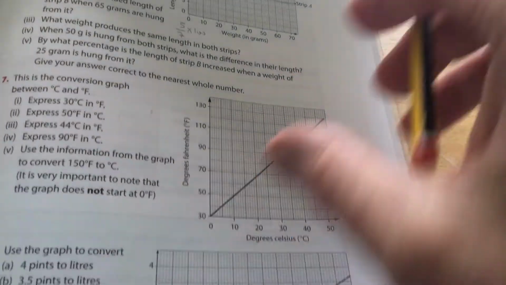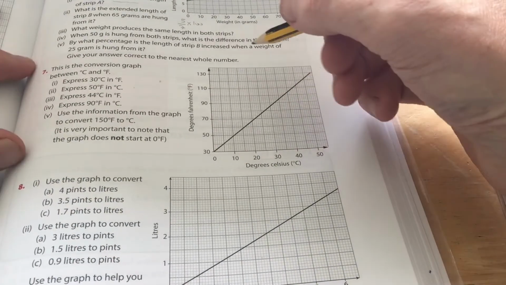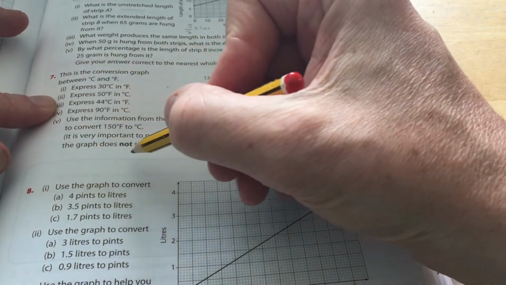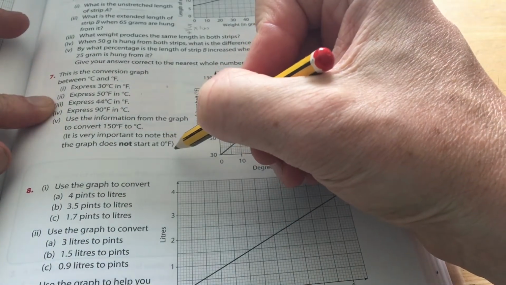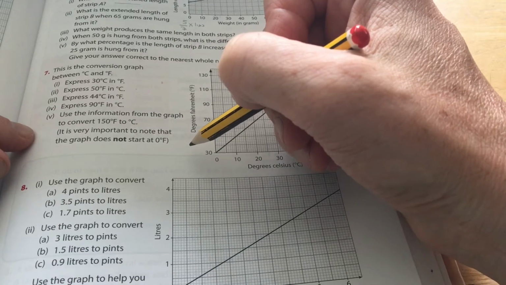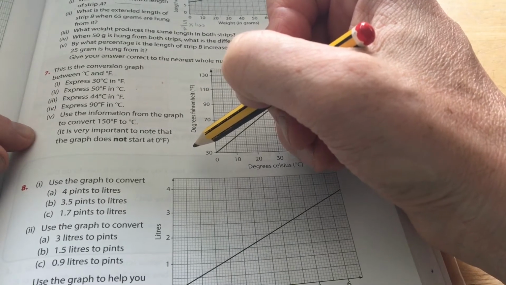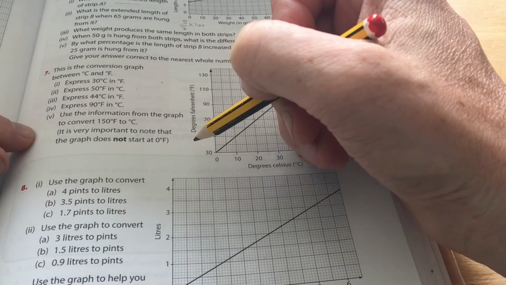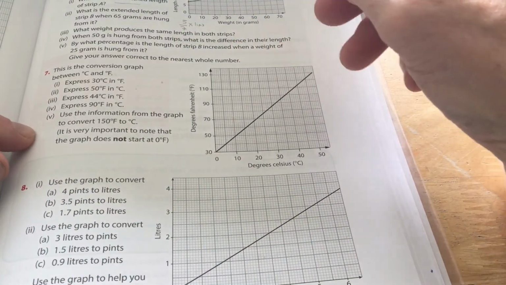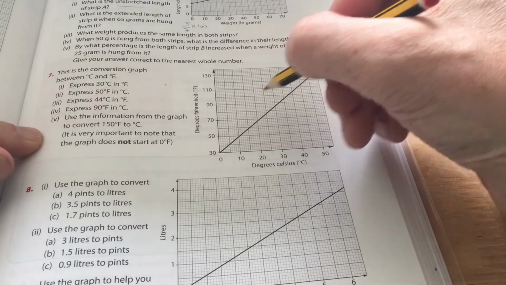Now, the next one then is just the same thing, a conversion graph between Celsius and Fahrenheit. Now it says it's important to note that the graph does not start at 0 Fahrenheit. Fahrenheit and Celsius are not directly proportional. 0 degrees Celsius is not 0 degrees Fahrenheit. It's not the same as, say, kilometers and miles, where 0 miles is 0 kilometers. So Fahrenheit and Celsius are not directly proportional.